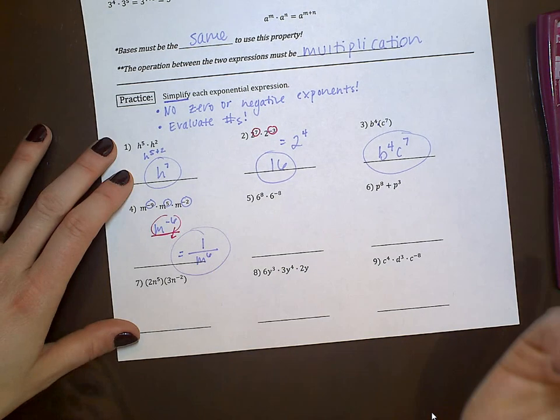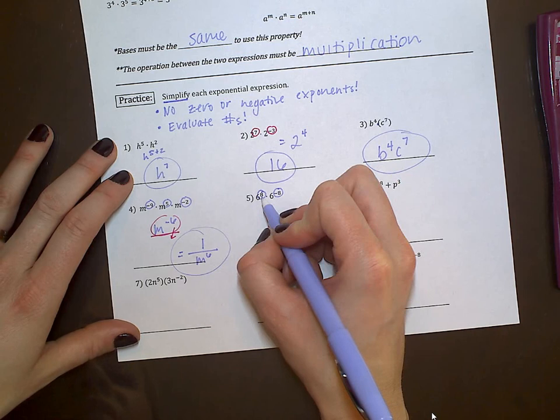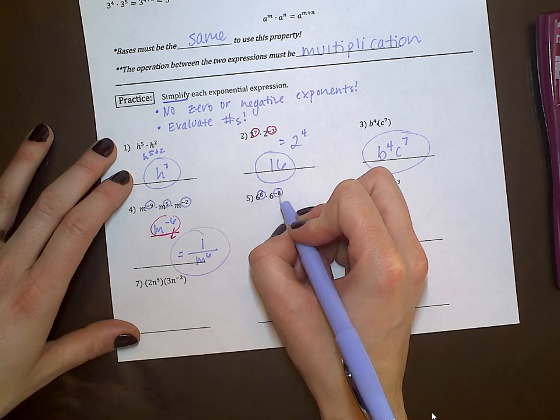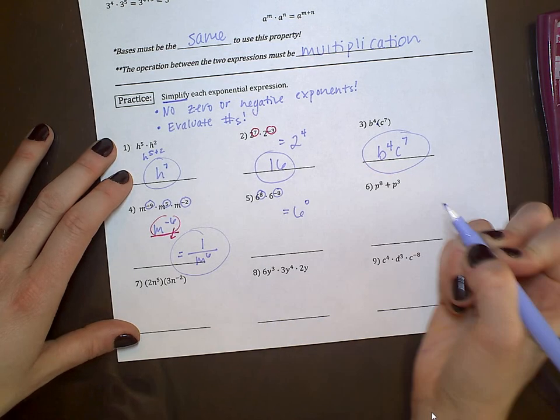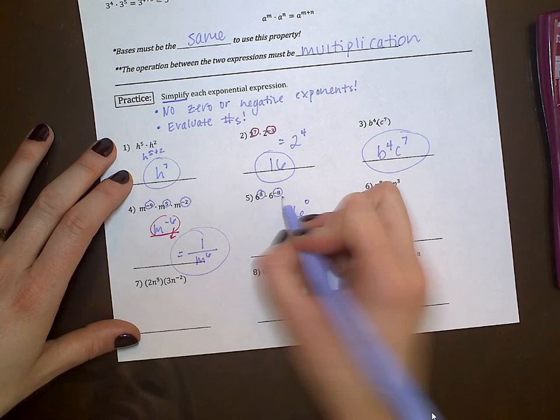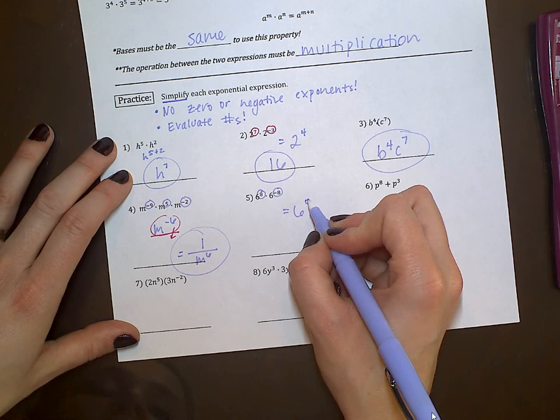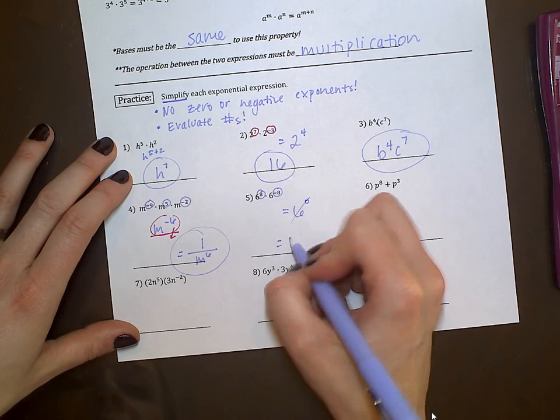All right, number 5, bases are the same, so I can add my 2 exponents, and 8 plus -8 is 0. So, and don't do 6 times 6 is 36. I'm counting how many 6's there are, so it's 6 to some power. 6 to the 0, guys, is just 1. So that's my answer.